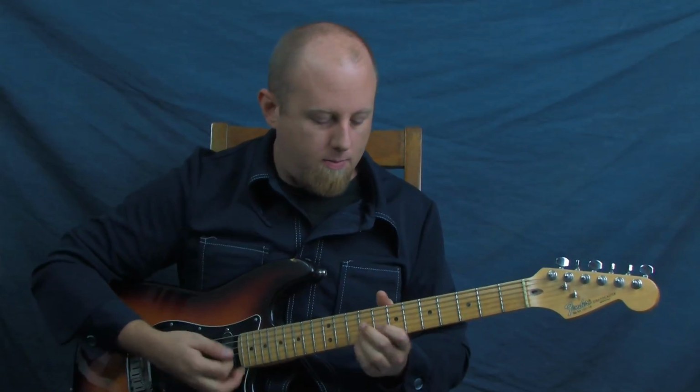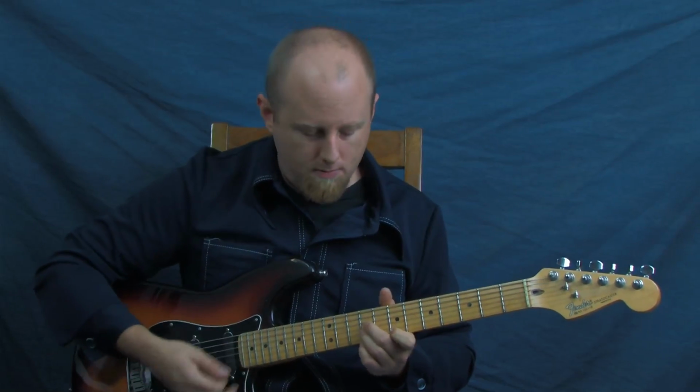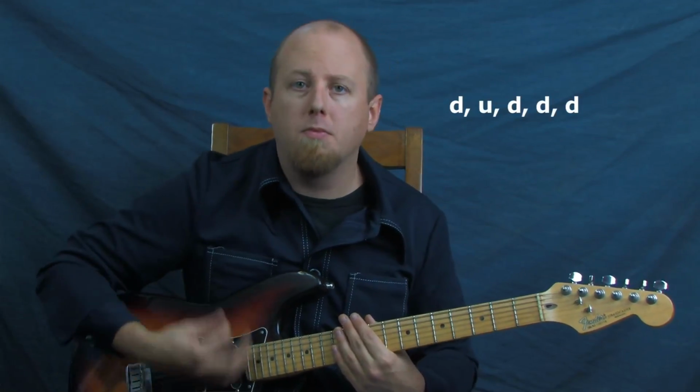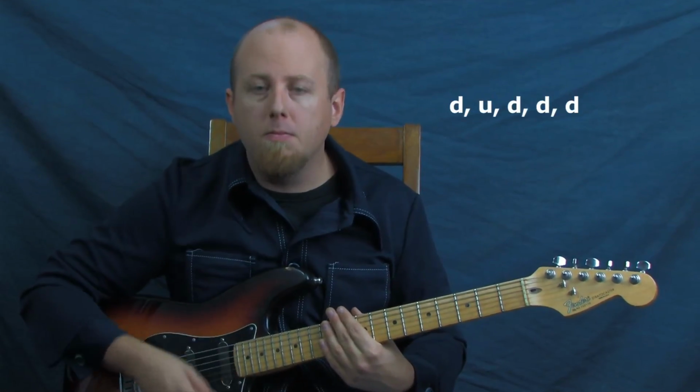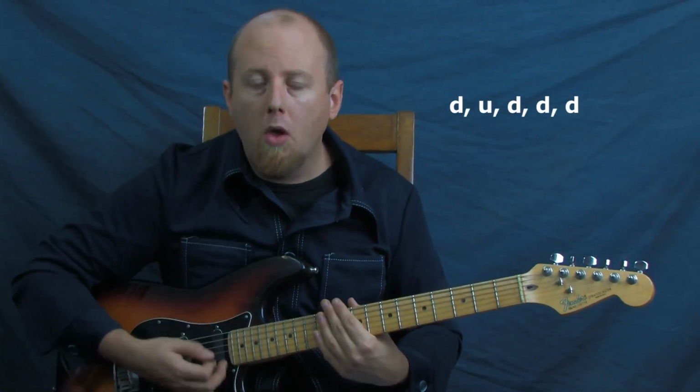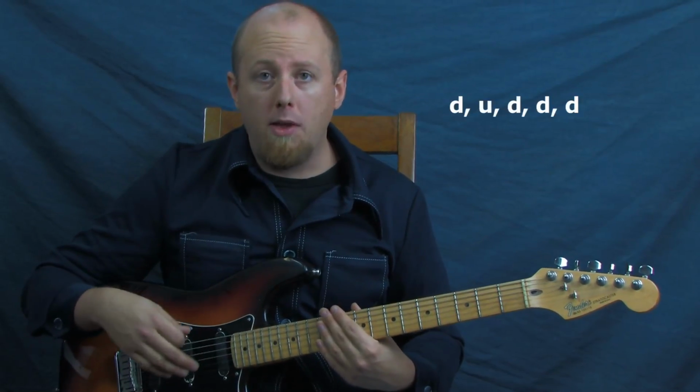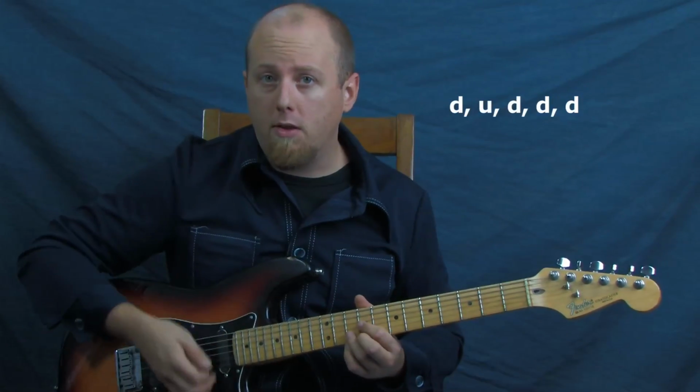In the intro, we played something like this. So we're just giving it a little bit of mojo. The basic underlying rhythm pattern that I'm playing would be something like this. Once you get a good feel for that rhythm pattern, you can apply it to these chord voicings.